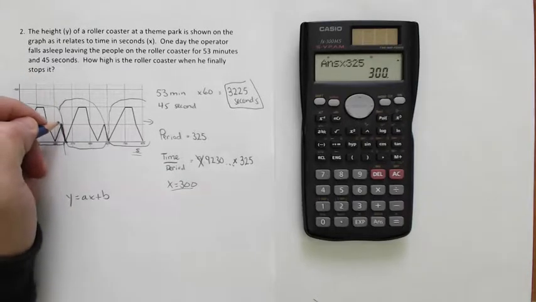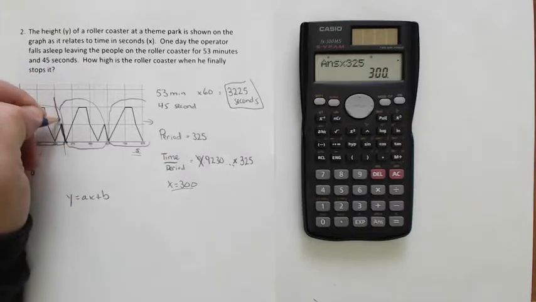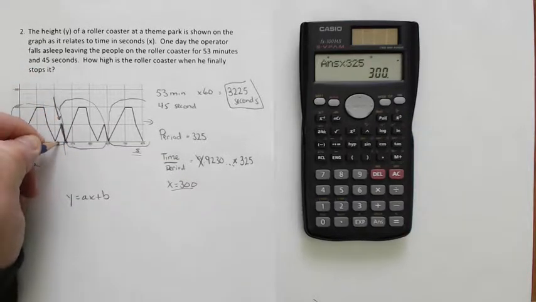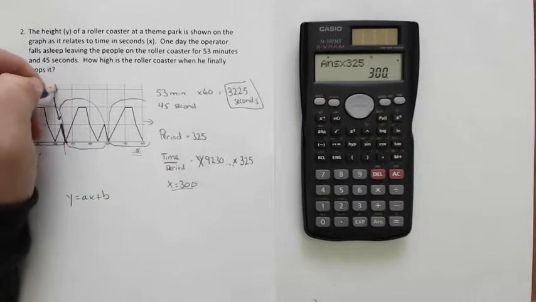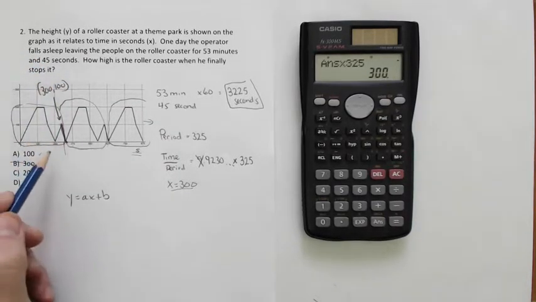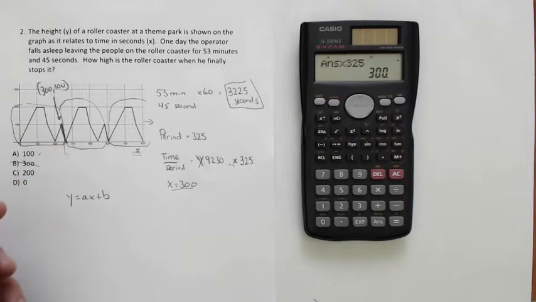We know 2 points on that line. We know this point and we know this point. This point over here is at 300, 100. You can read that right off the graph. And at its bottom, it goes through 325, 0.